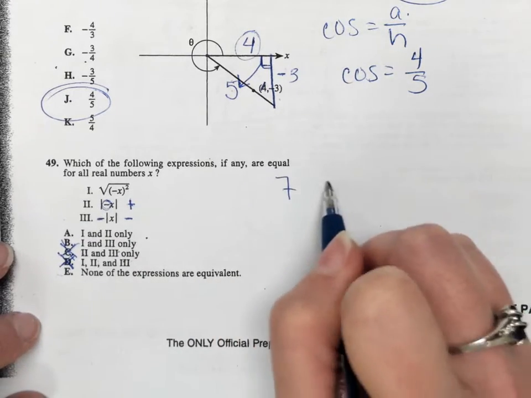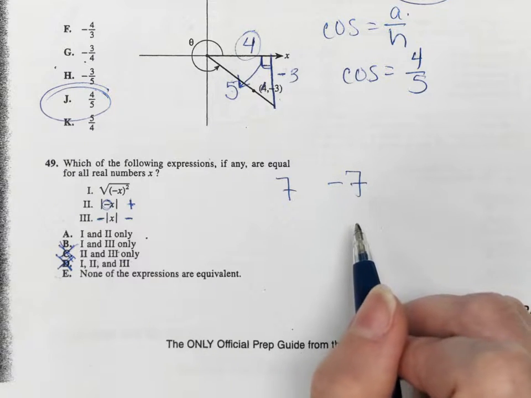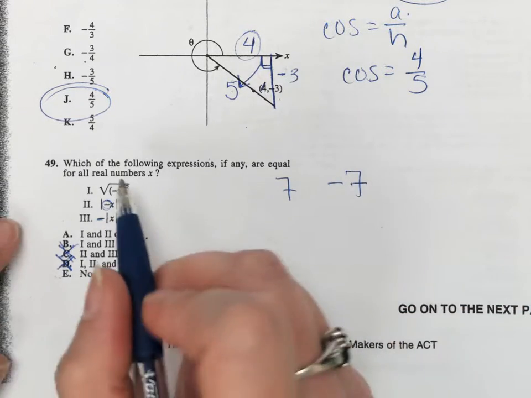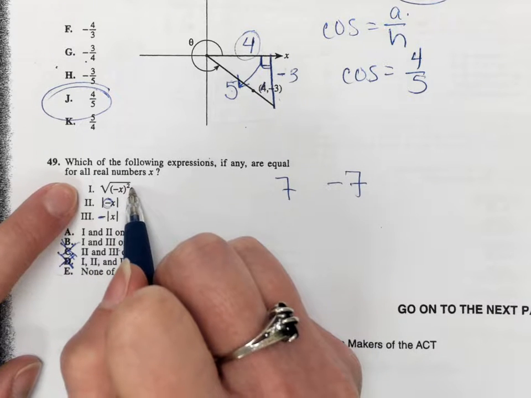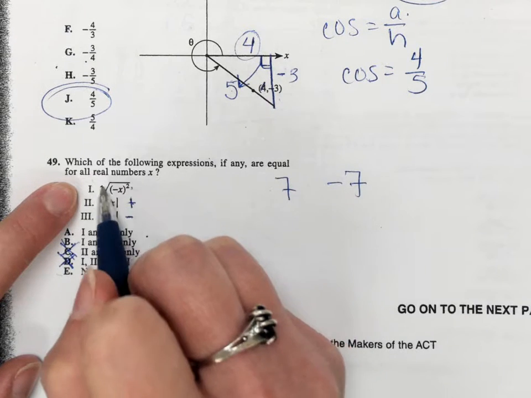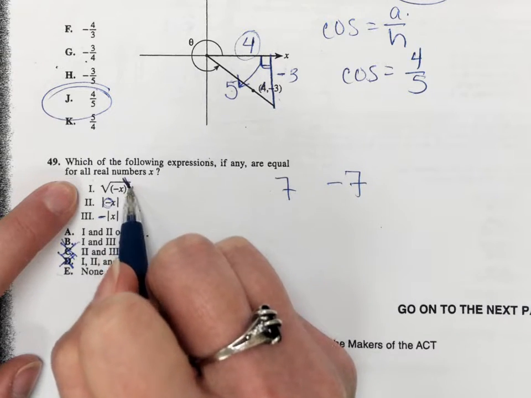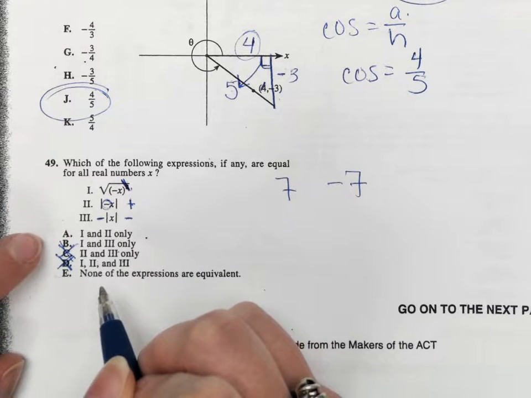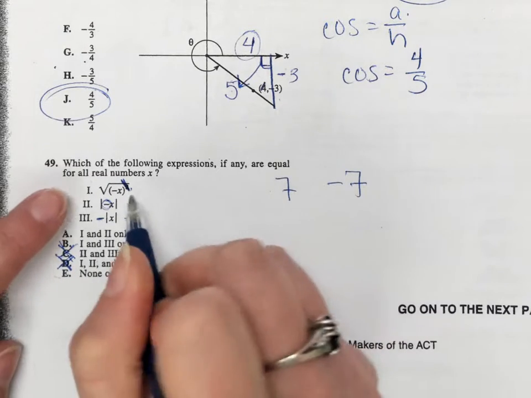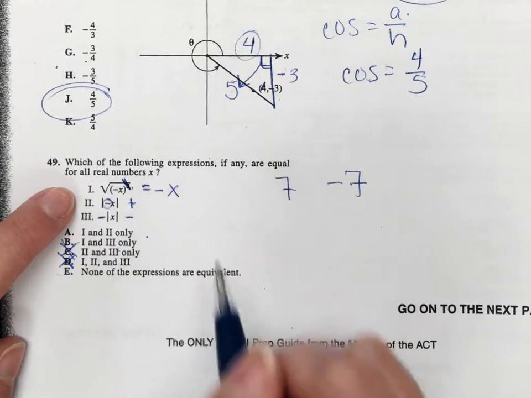Because 7 and -7 are never the same thing. All right, so here we go. We've either got A, B, or E, okay? So let's look at the first one. What's the opposite of a square? A square root, which you got right here, right? So those are going to cancel each other out. So it's just a negative. Wait, is it just a negative? It's just a negative x left, right?